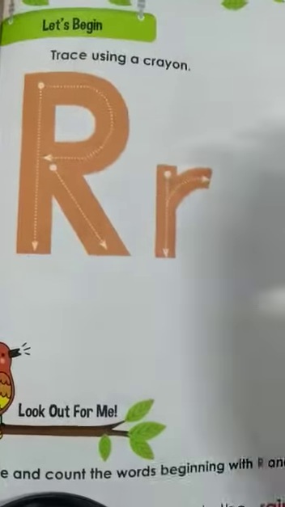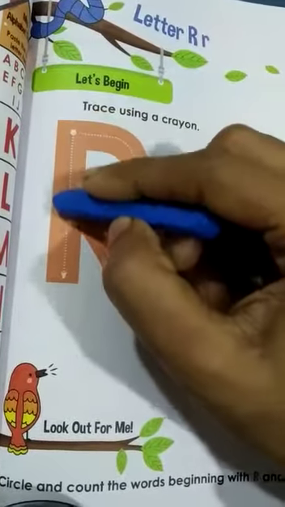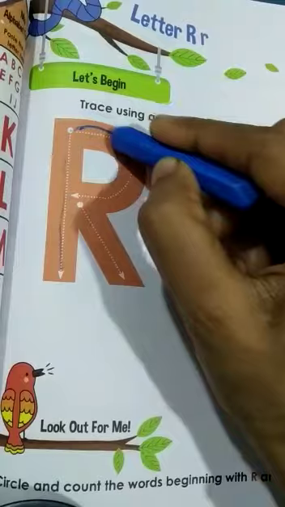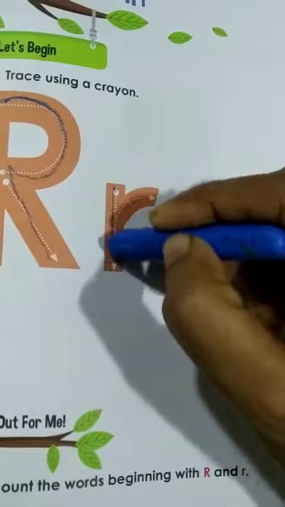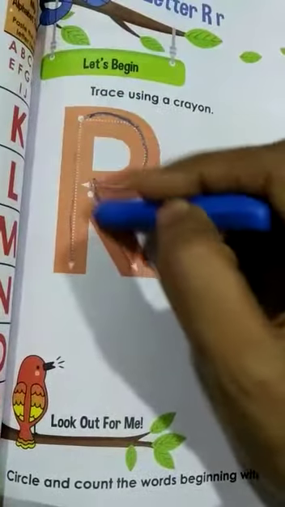So this is how capital and small letter R looks like. This is capital R and this is small letter R. Now let us trace using crayons. This is capital R, and this is small r. This is capital R, this is small letter R.